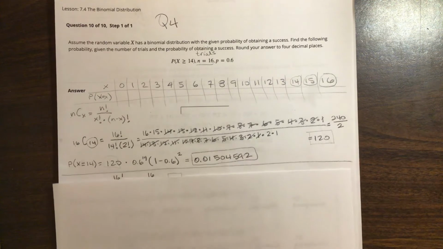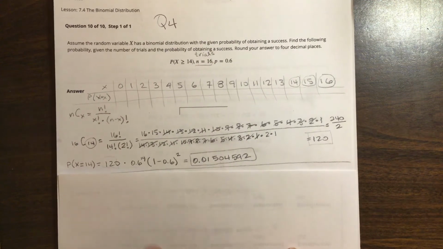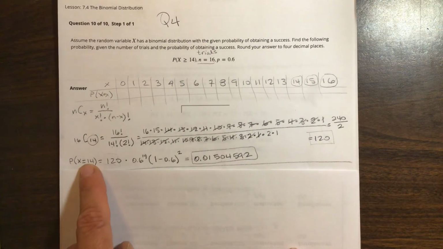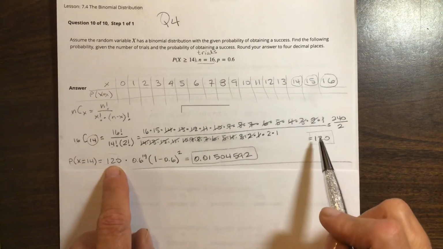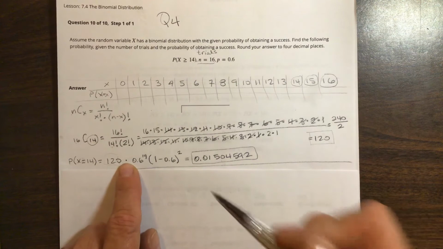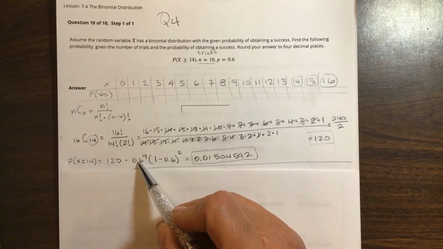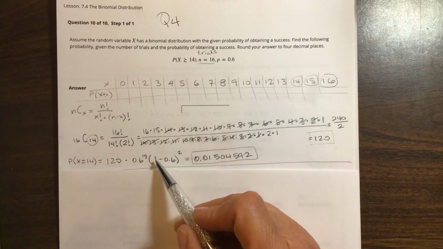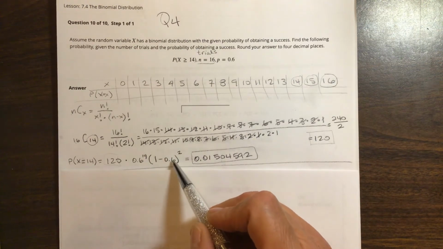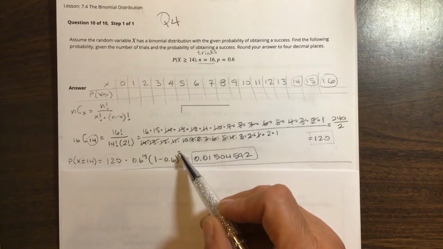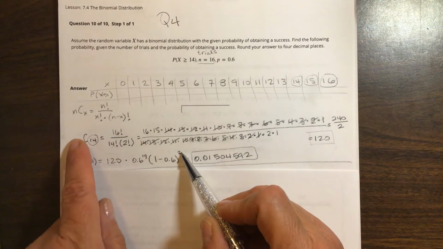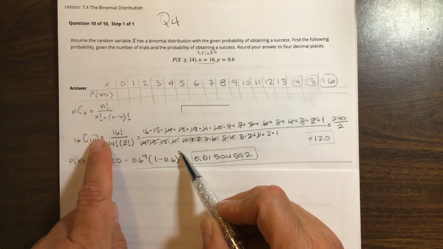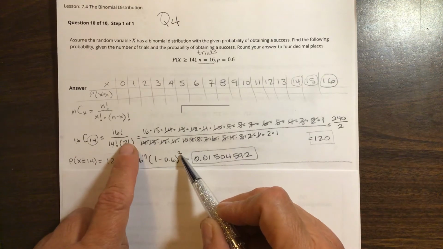Then we're taking that 120 and we're putting it into the mother formula. This is for x equals 14. Okay, there's our 120 times p to the power of x times 1 minus p to the power of n minus x, the same as this number right here.